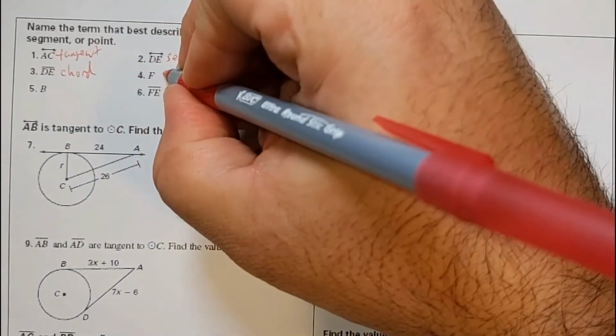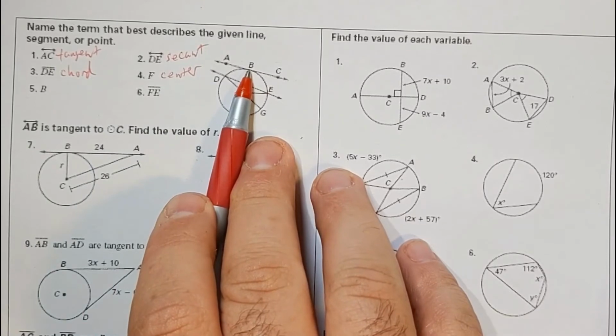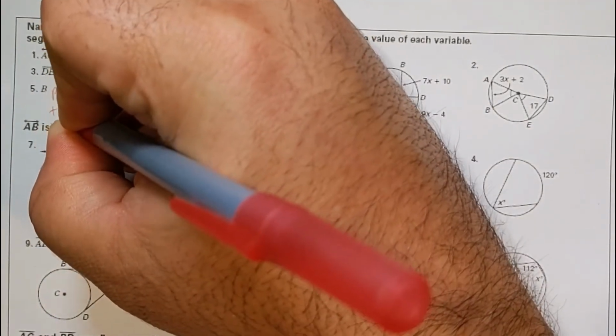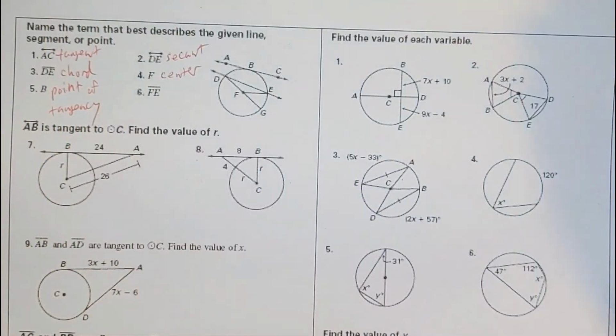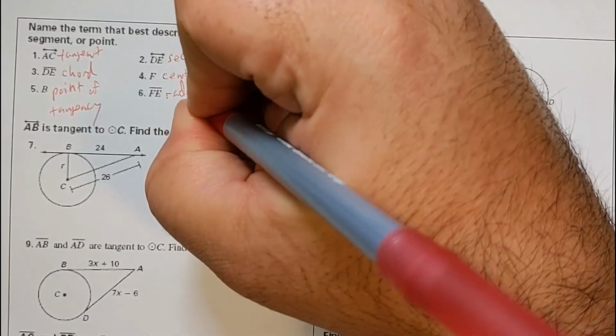F is at the center. It's called the center. B is right there where the tangent line hits the circle, so that is a point of tangency. And then FE from the center out, that's a radius.